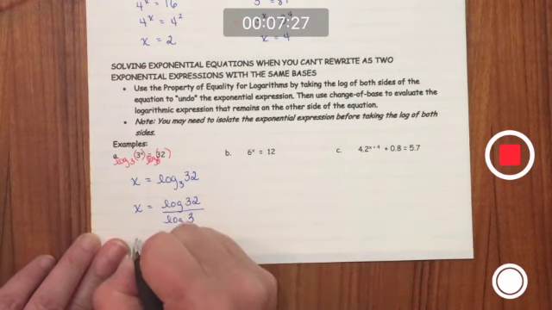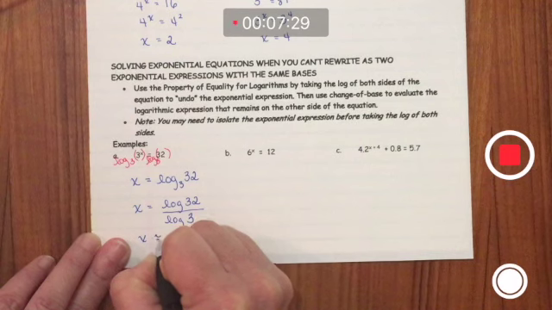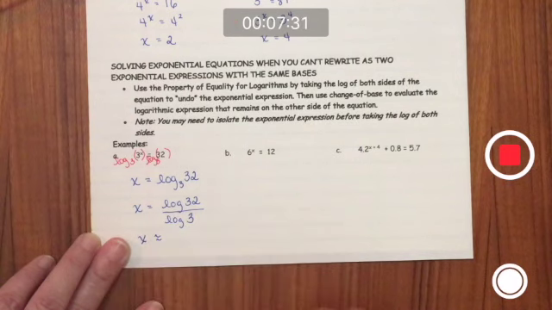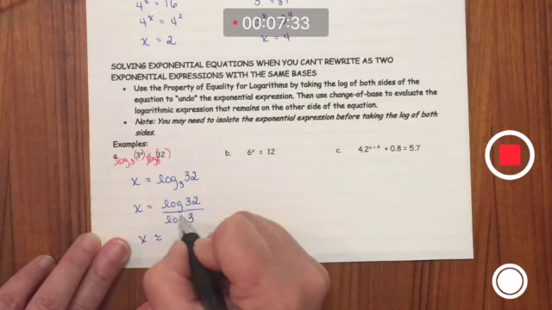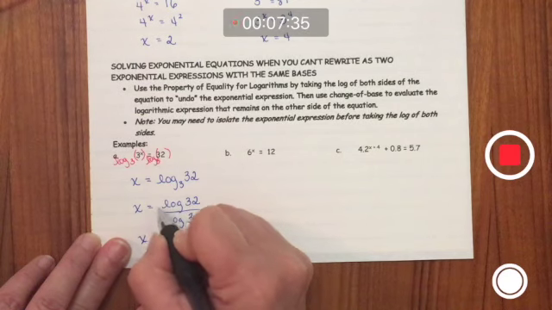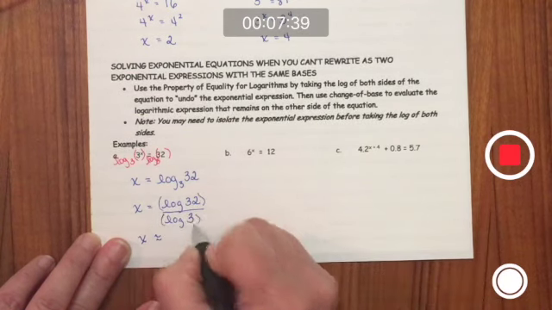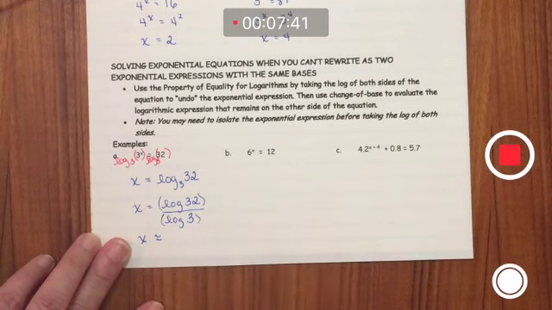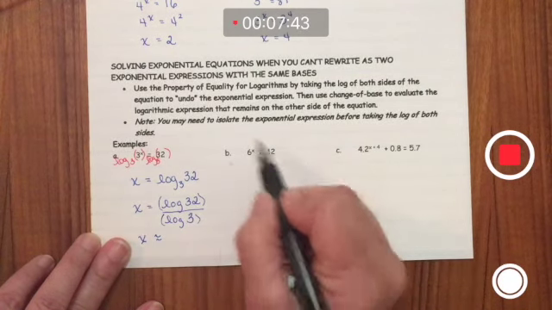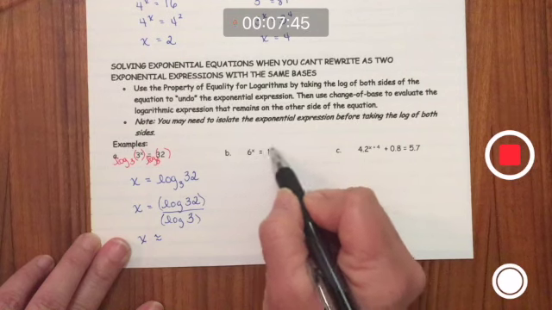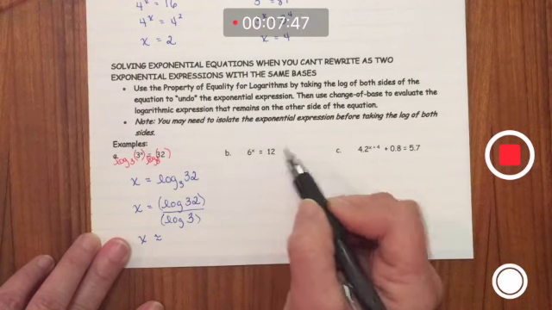And then if you needed an approximate value, make sure that when you're in your calculator that this entire numerator is going to need parentheses, the entire denominator is going to need parentheses. Okay, so same thing over here. I can't rewrite 12 as 6 to some power.